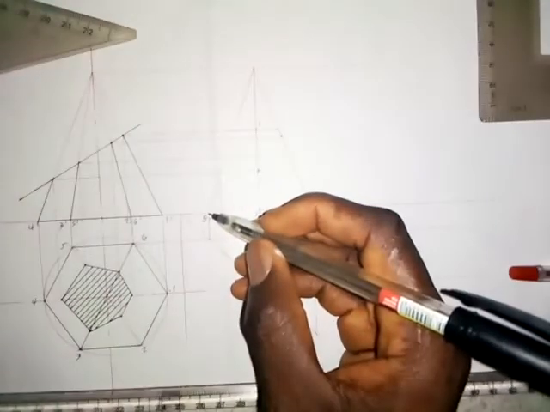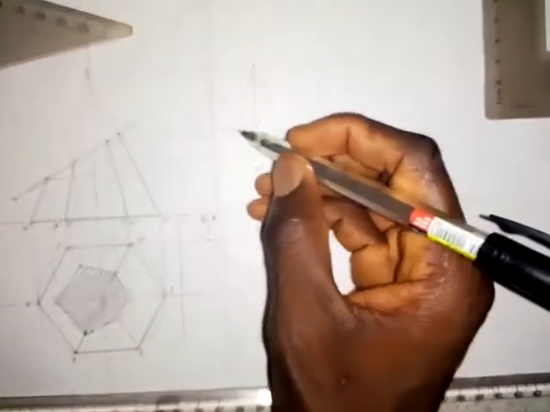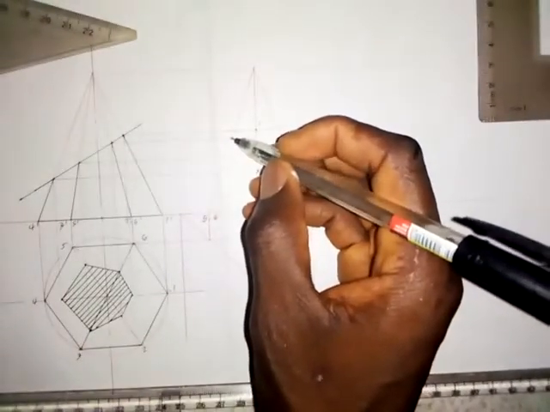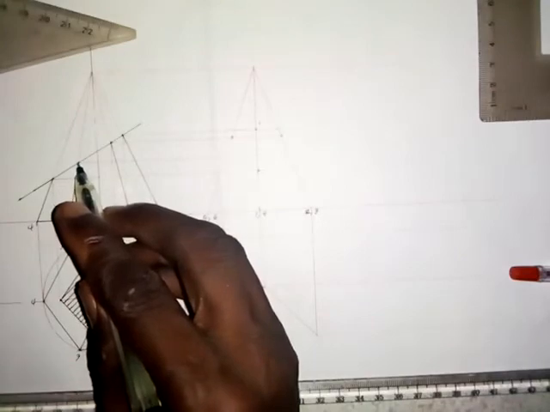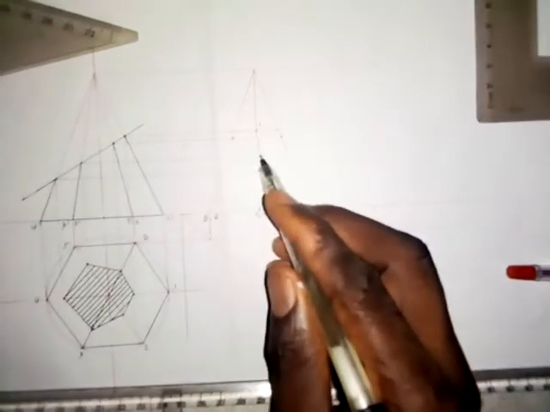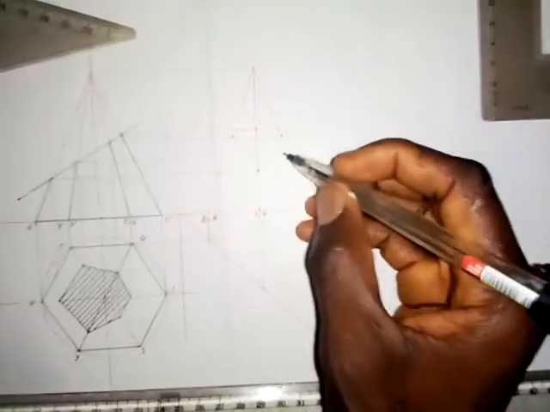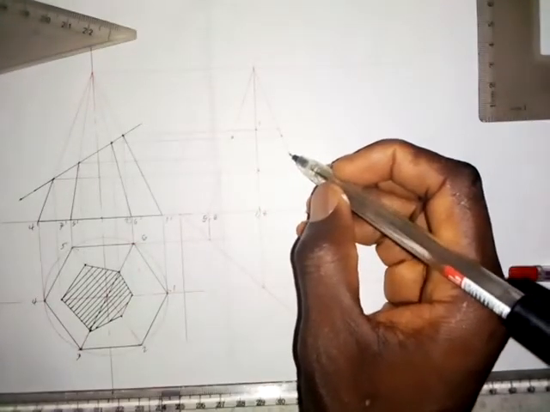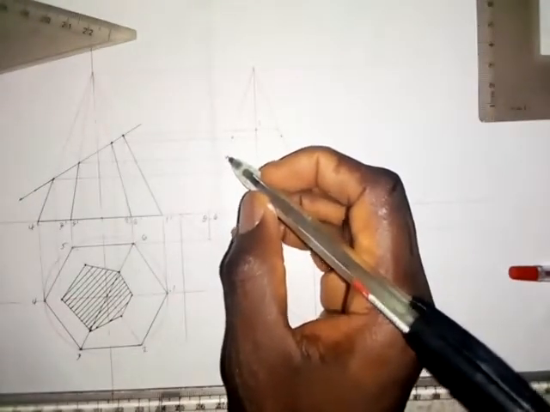This is point 6 here. I said this line contains 2 and 6, so the point of intersection is point 6. We have it here. Then point 3 and 5. This point contains 3 and 5. So if I go horizontal like this, and I go up like this for 2 and 3, this point is point 3. And then this point here will be point 5. So I believe that is clear to you.